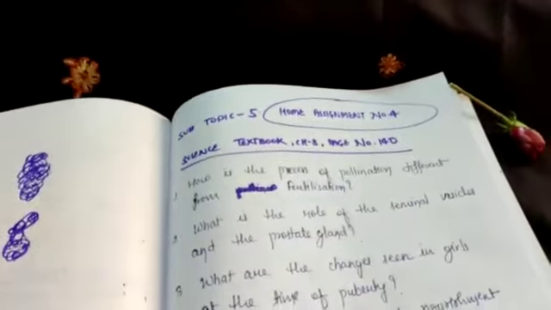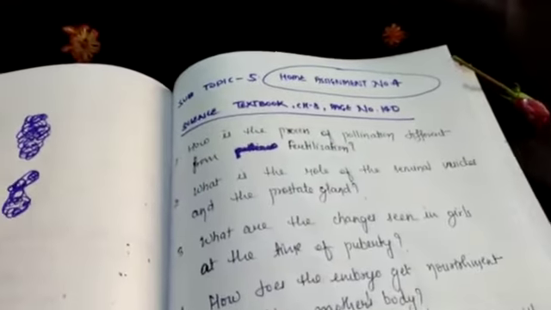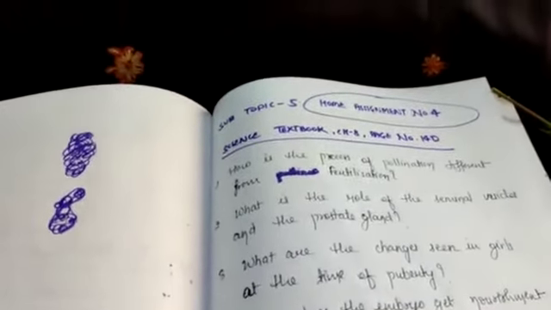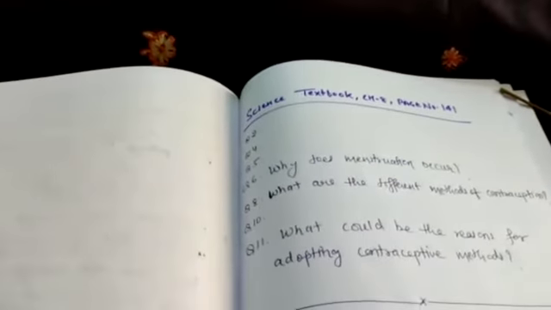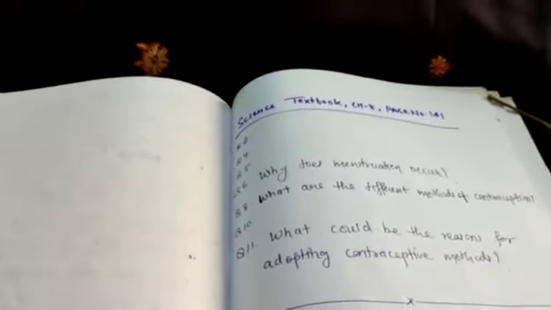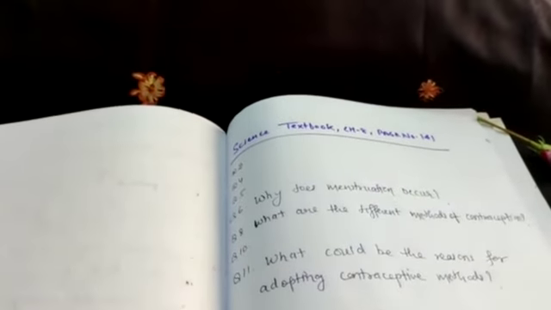Next is subtopic number 5, home assignment number 4. This is taken from your chapter number 8, page number 140. Question number 1, 2, 3, 4, 5 you have to do. And then from page 141, question number 2, 4, 5, 6, 8, 10, 11. These you have to do in your copies. Submit on Google Classroom. Thank you.